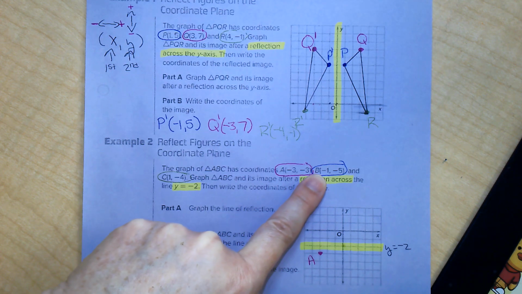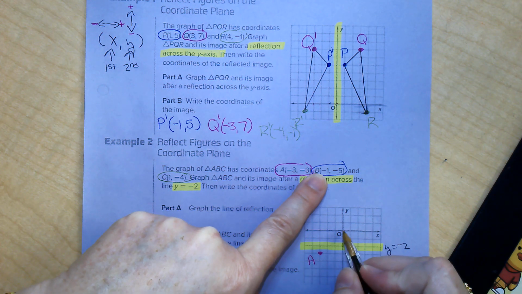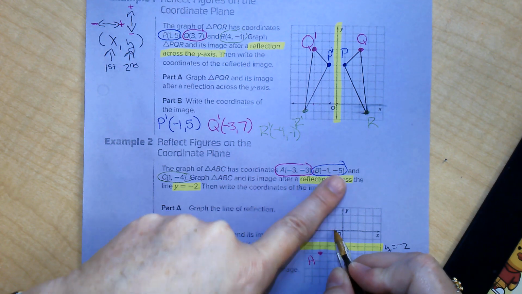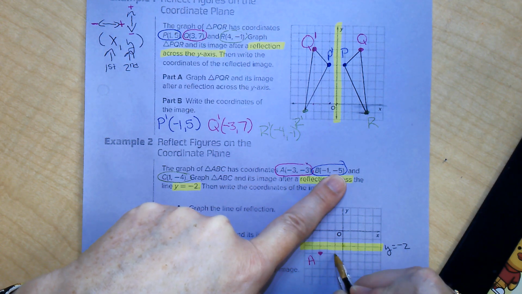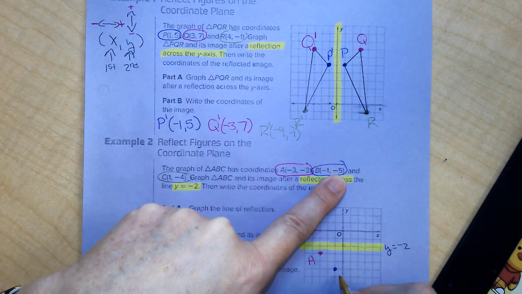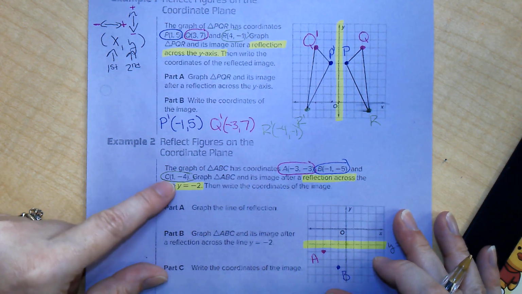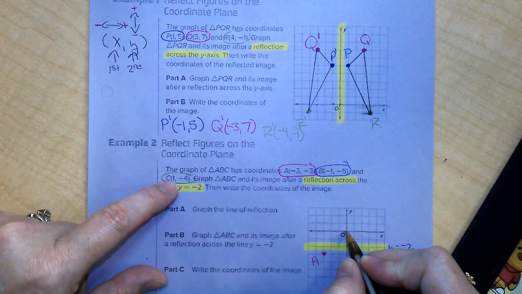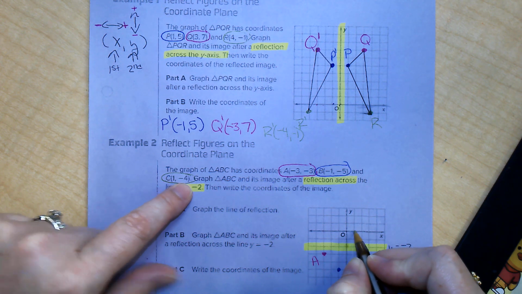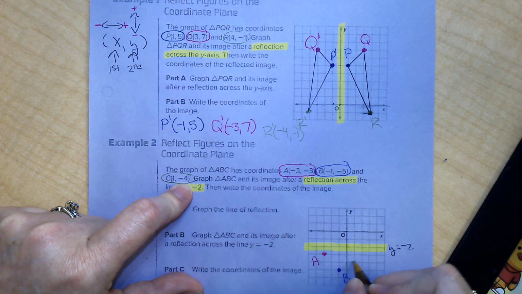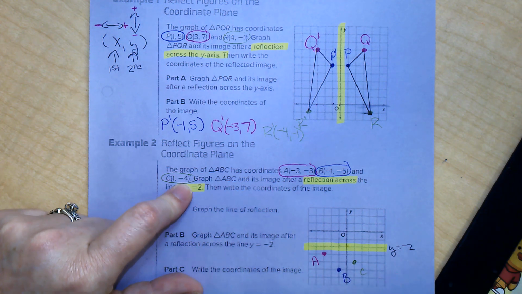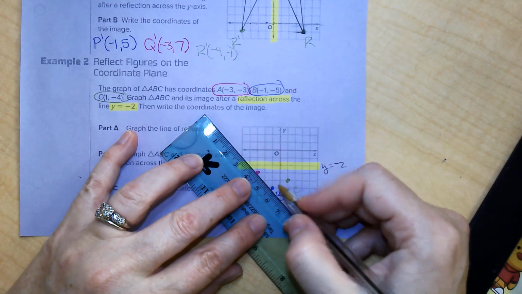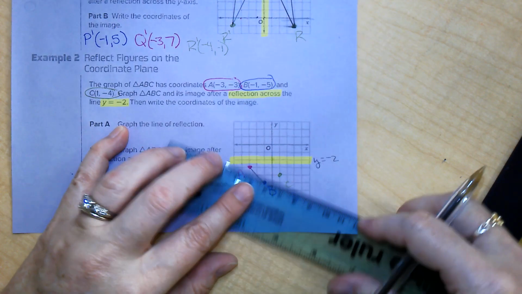We're going to do B. Always start at 0 when running coordinates. All right, negative 1, so we go left 1, pause, and then down 5. 1, 2, 3, 4, 5. All right, that's B's starting point. C's starting point is 1, negative 4. Okay, start at the origin. It's positive, so we're going to go right 1, pause, and then negative 4. 1, 2, 3, 4, C. I'm going to connect my dots for my triangle.